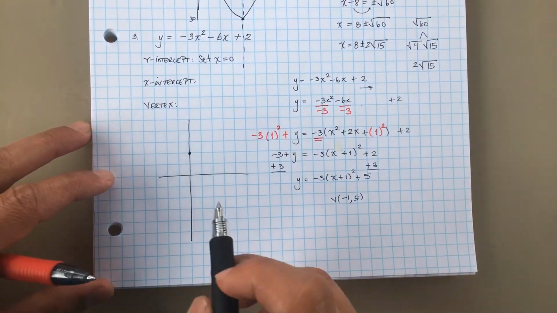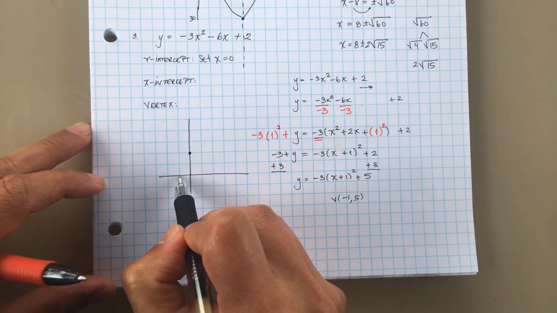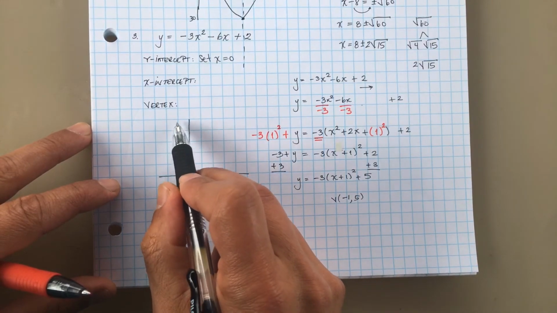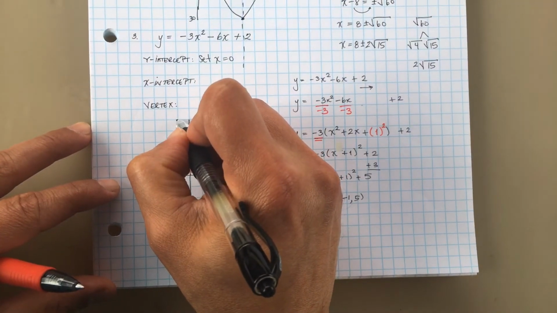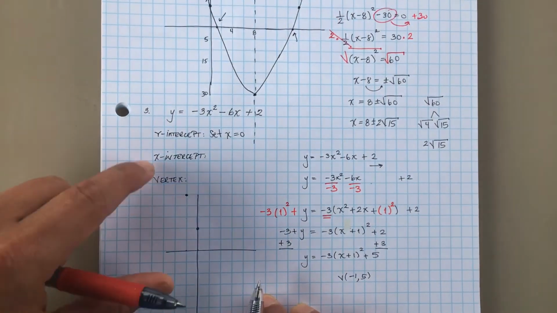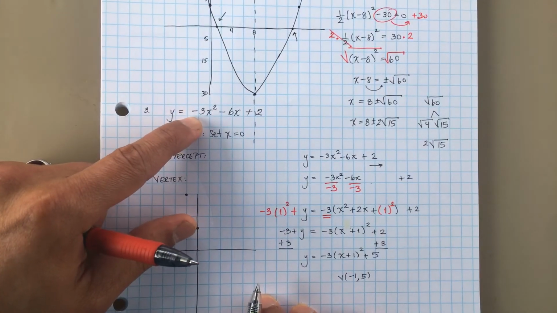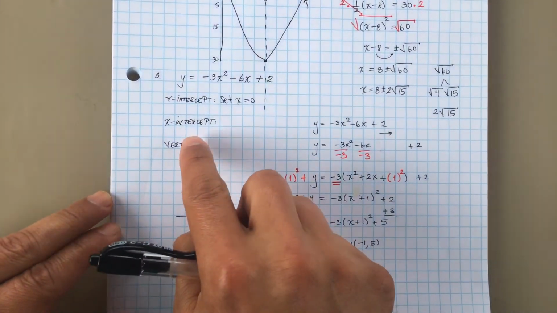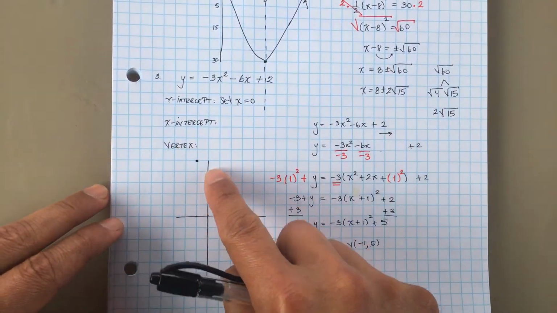So now, negative 1's here, positivo 5. 1, 2, 3, 4, 5, está acá. Okay. And you can see by that negative, pueden ver por este negativo que va a ser como el primero que hicimos, va a ser boca abajo. It's going to go concave down.